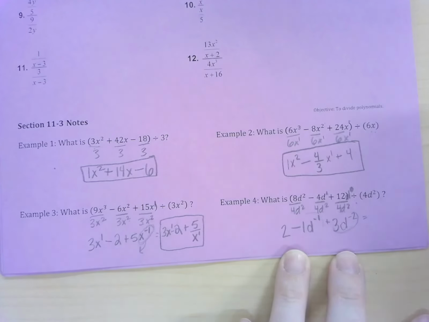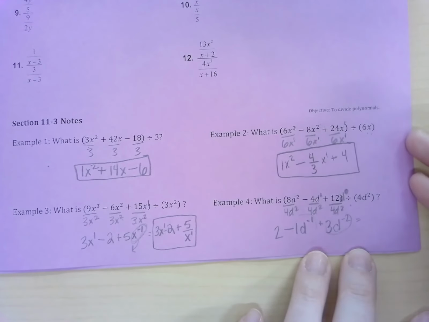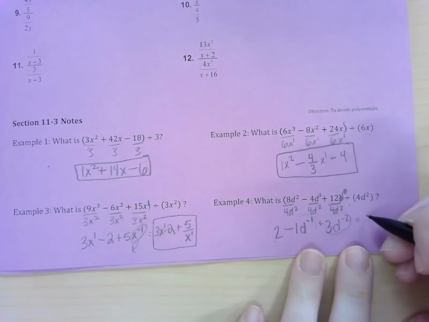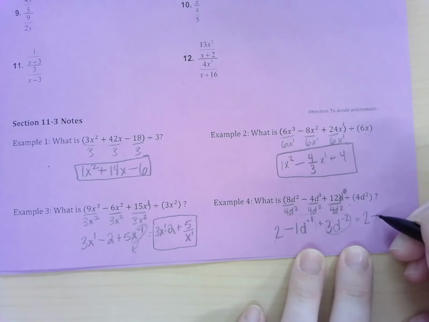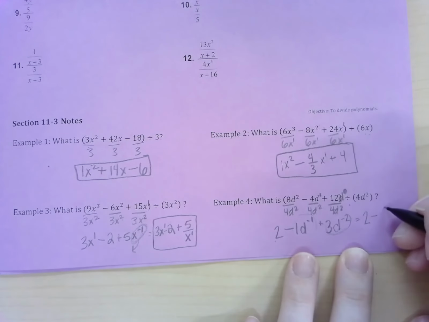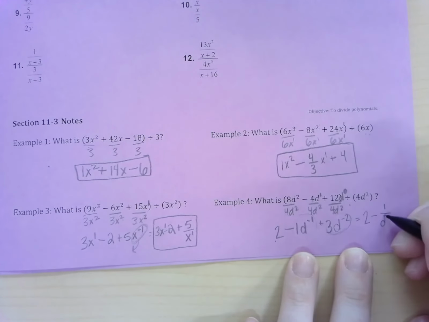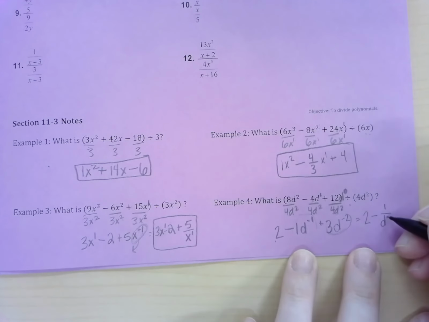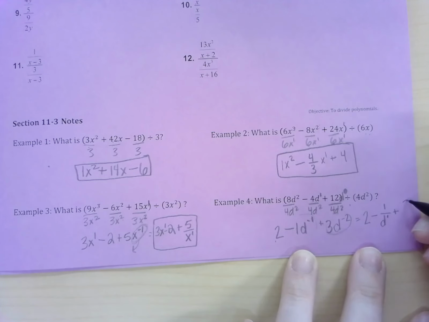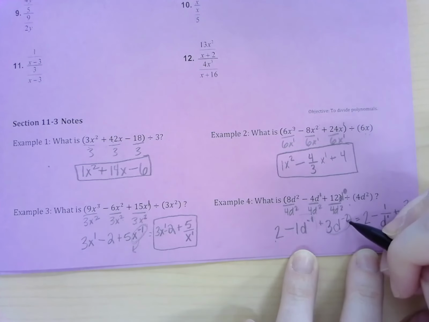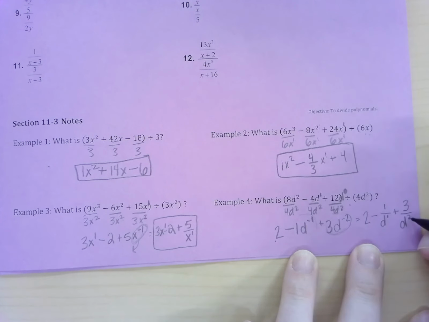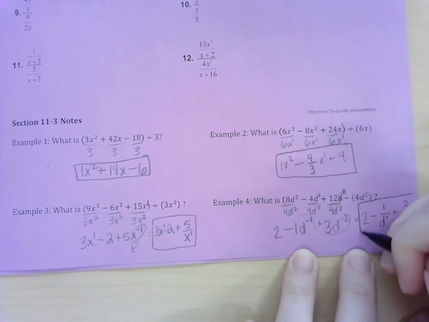So my last step is just to rewrite using those fractions. So I can keep 2 and the minus. The 1 goes on the top, and the d goes on the bottom, and that turns to a positive 1. Plus 3 goes on the top, and d goes on the bottom, and this exponent goes from a negative 2 to a positive 2. And that is my final answer.